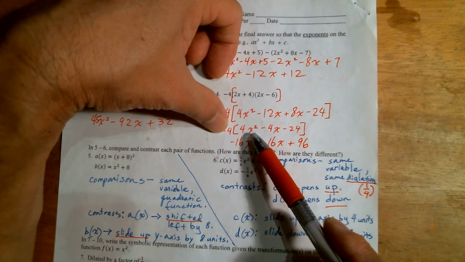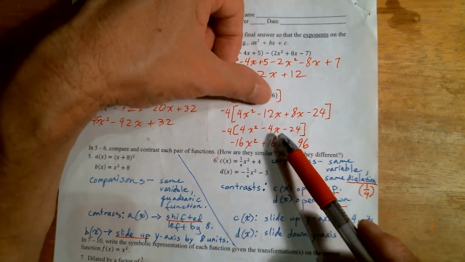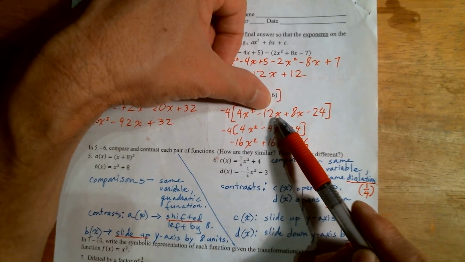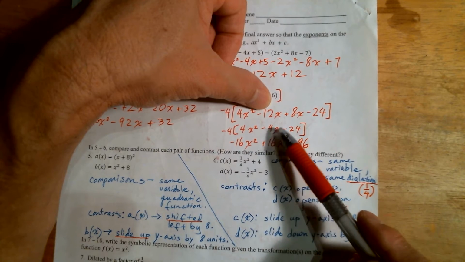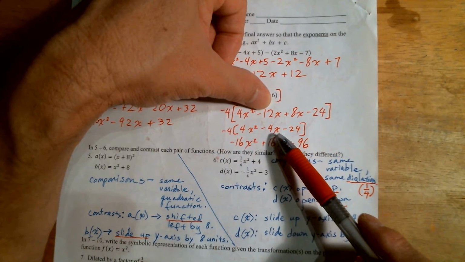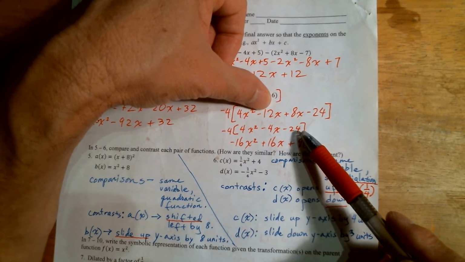The 4x squared stays by itself because it's the only term with x squared. Now this negative 12x and 8x, I can combine those two x terms. It'll give us negative 4x, and I'll just drop down the negative 24.